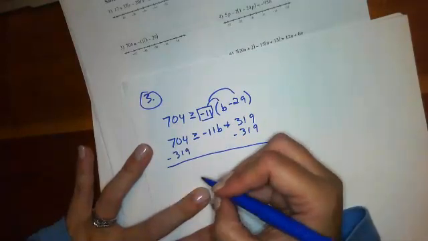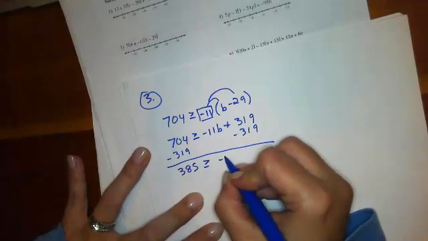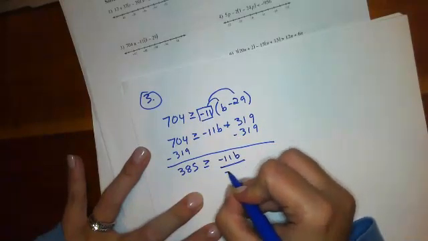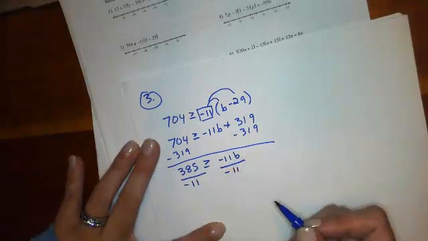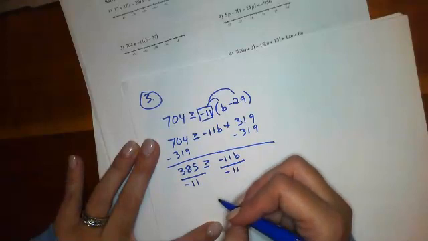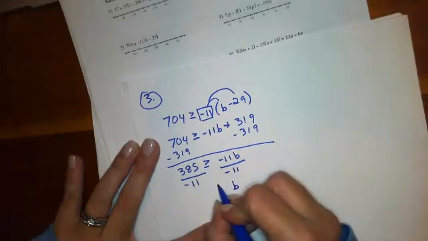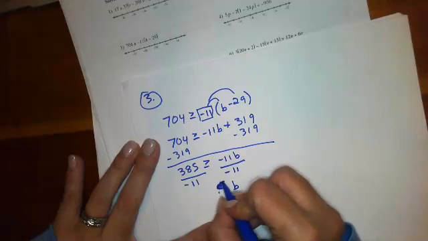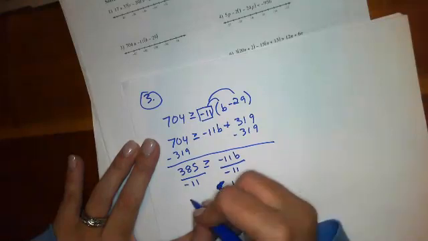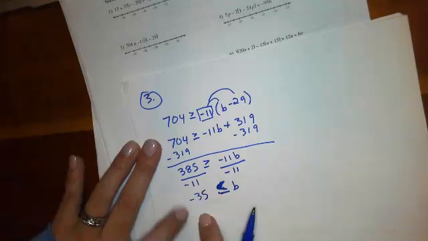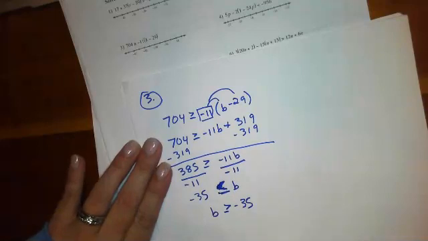And we get 385 is greater than or equal to negative 11b. I'm going to divide by negative 11, and I hope you remember when you divide or multiply by a negative, you have to flip the sign. So b is less than or equal to, and 385 divided by negative 11 is going to be negative 35. And then we always have to have the variable first, so b is greater than or equal to negative 35, okay?